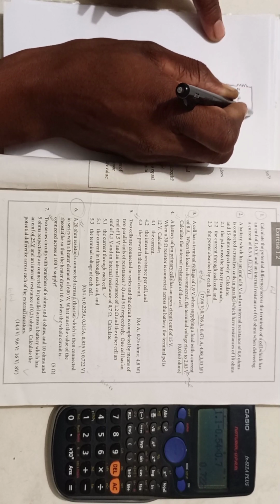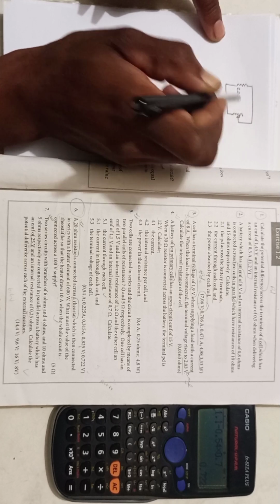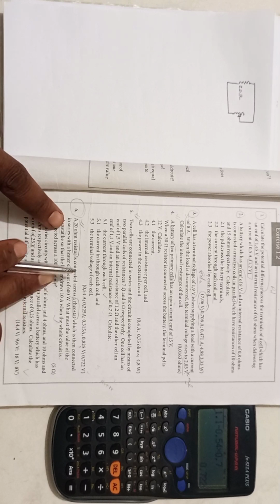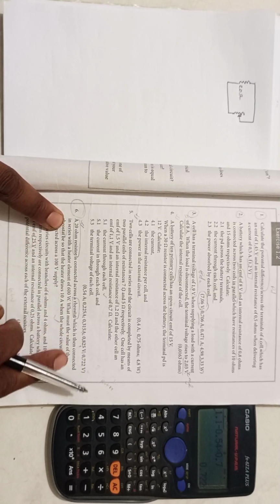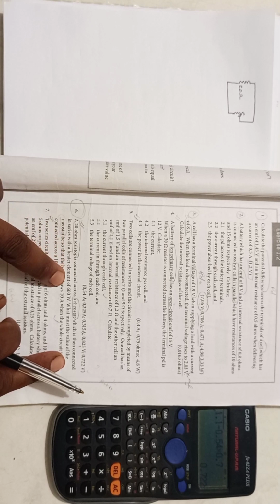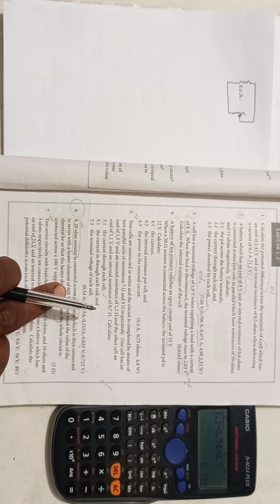So this is our rheostat. So the 20 ohm resistor connected across the rheostat is then connected in series with the heater element of 600 ohms.